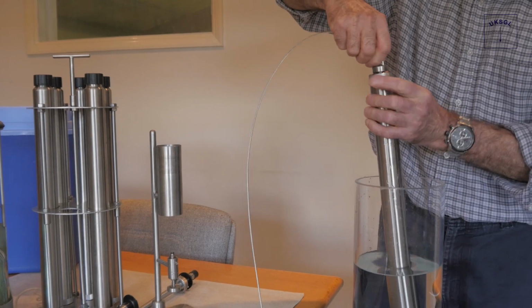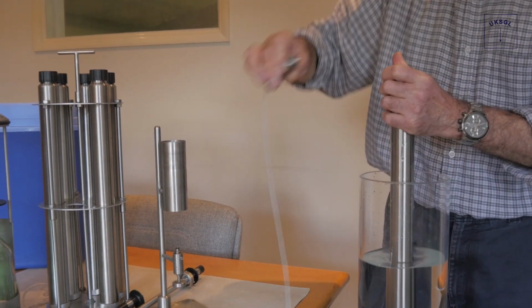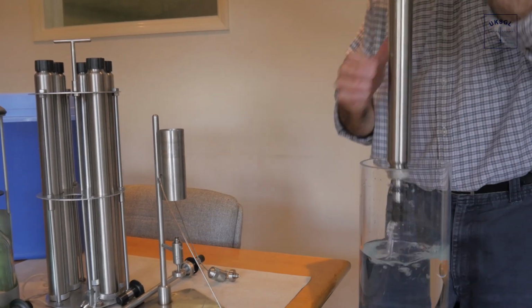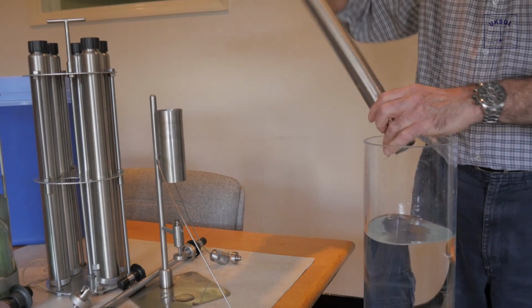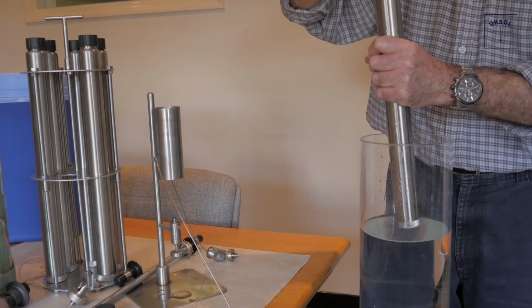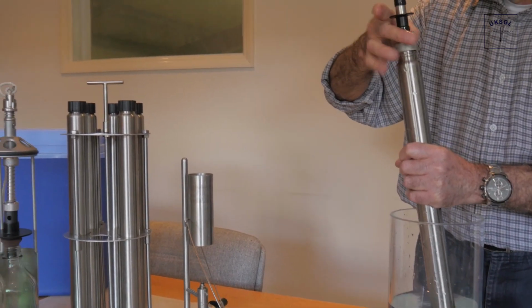When the sampler is retrieved from the winder, the key and probe are removed as before, and the tube is sealed with a black cap. Then it's ready to go off to the lab.